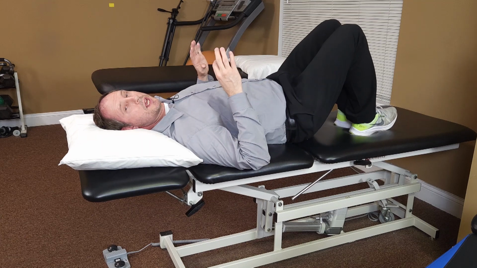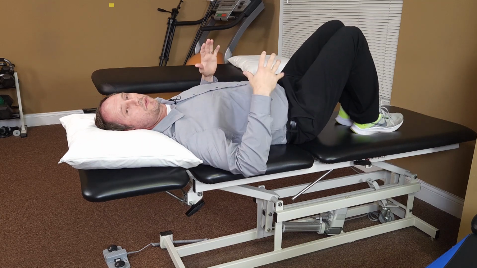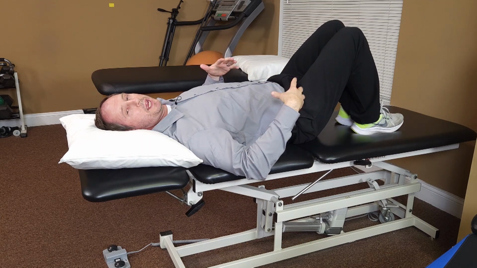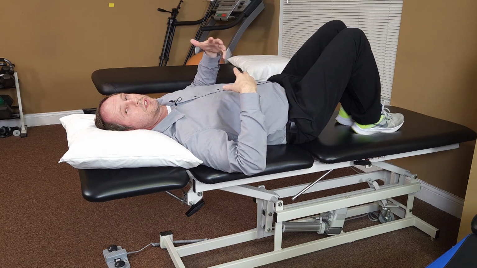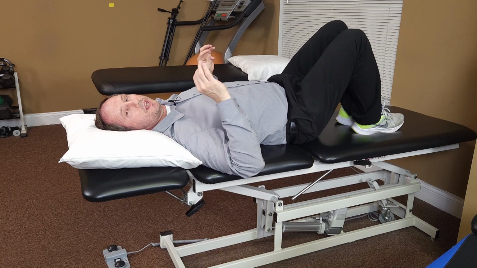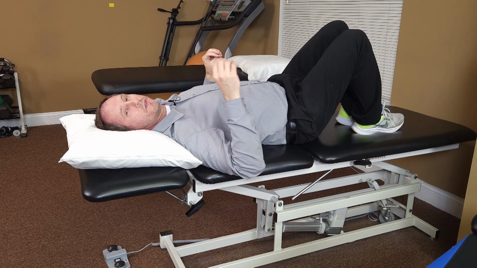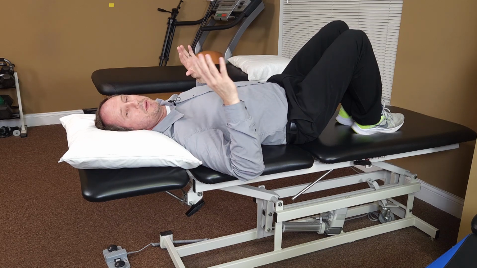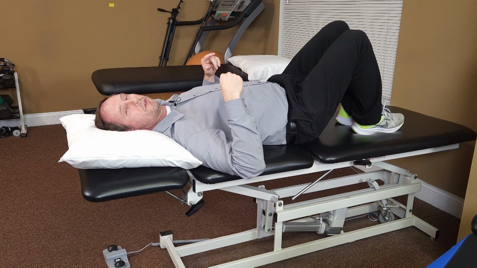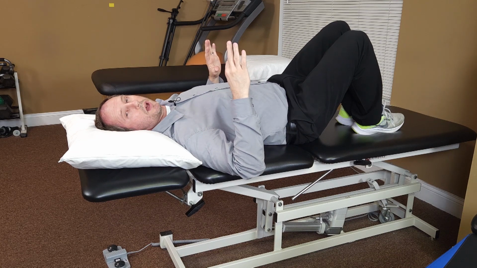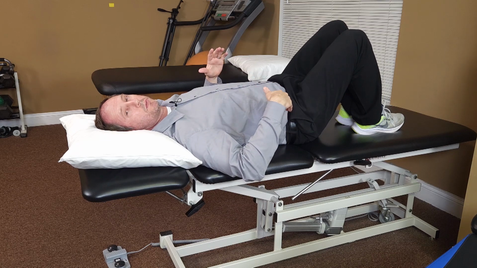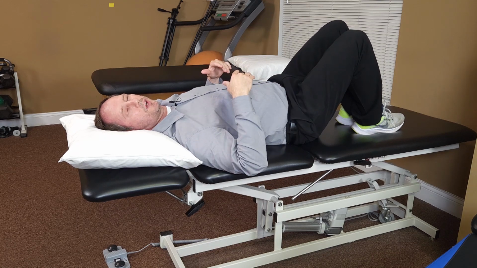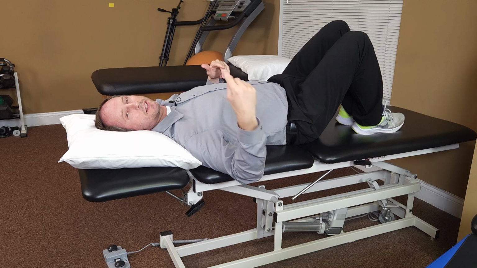If this exercise works, it's really nice for centralizing, or getting pain out of the buttock or legs and bringing that pain back closer towards the spine. That's a fantastic exercise. Give it a try. If it makes you feel bad, maybe that's not right for you. We're going to look at another exercise. But if it works well, that's a great exercise for taking some of that disc bulge pain and getting some of that pain out of your leg. Let's take a look at the second exercise.